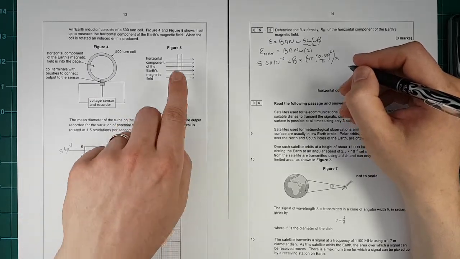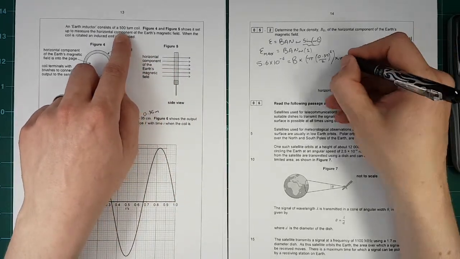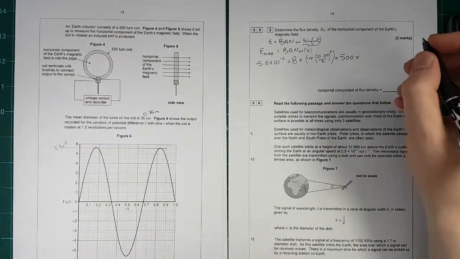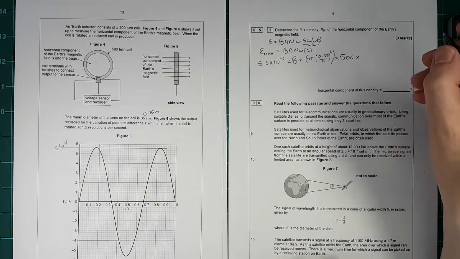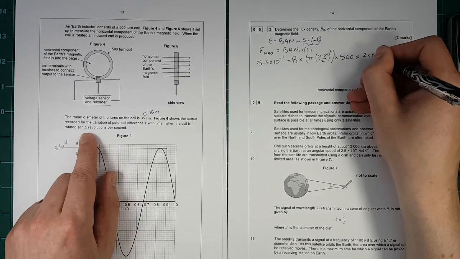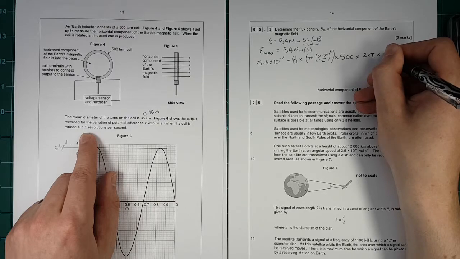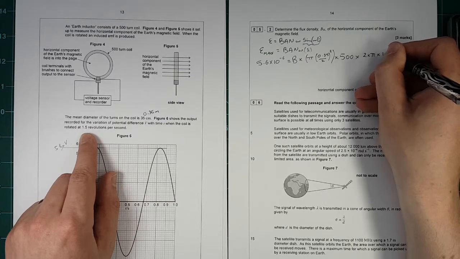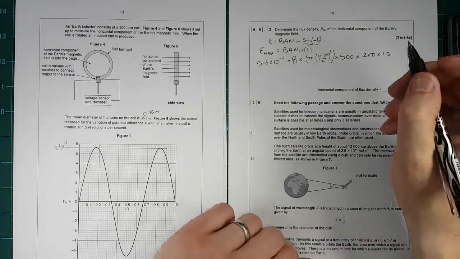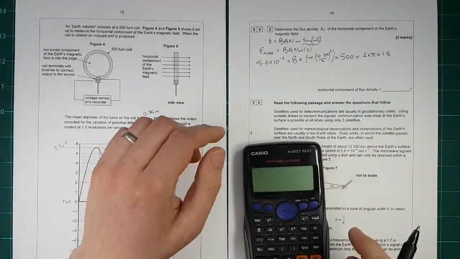Where was it? There, 500 turns. And then we need to times that by omega. Omega is 2 pi f, 2 times pi times the frequency, which is 1.5. Okay, so we can calculate all of that now.